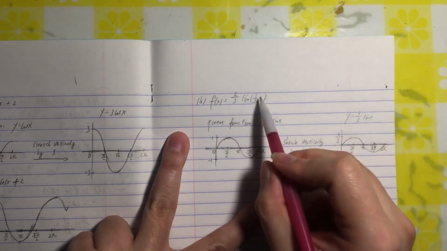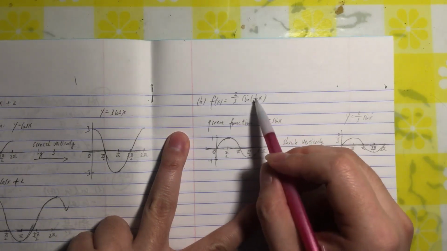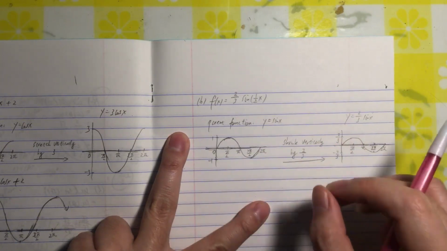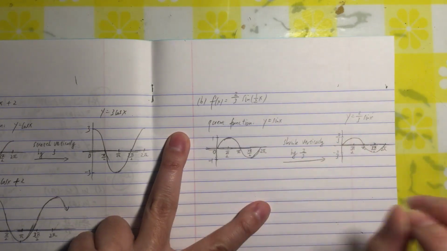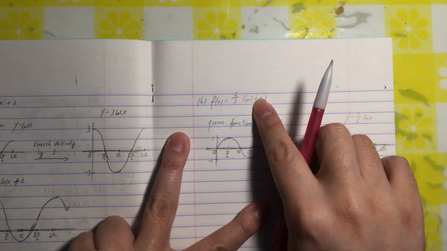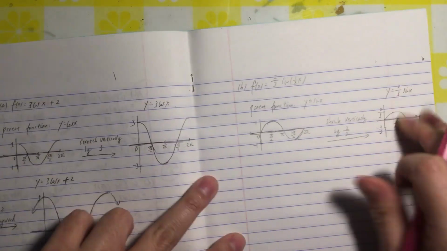Next, if I multiply x by half, the reciprocal of half is 2. That means 2 is more than 1. That means we stretch the graph horizontally by a factor of 2. Reciprocal of half is 2. 2 is more than 1. So stretch the graph horizontally by a factor of 2.